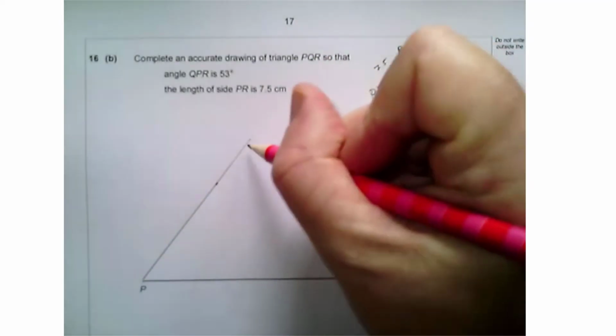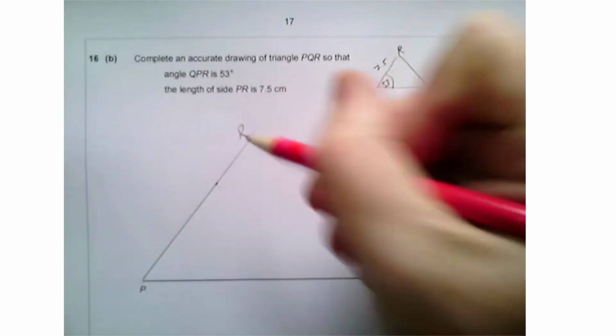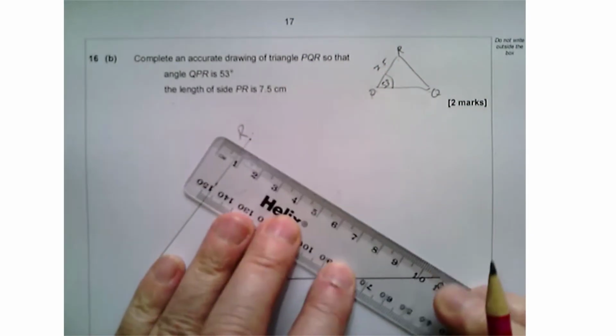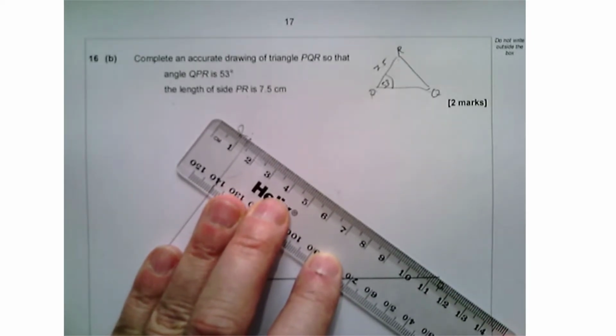So that point at the end of my line there, that must be the point R there, mustn't it? So I'm going to mark that at the top, and just to finish off my triangle, I'm going to join point R to point Q with a straight line.